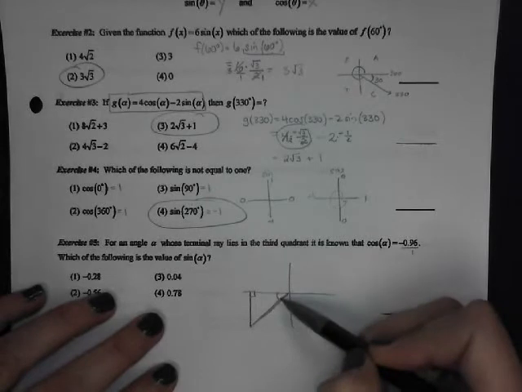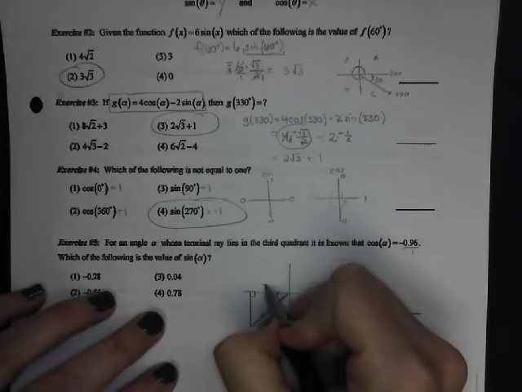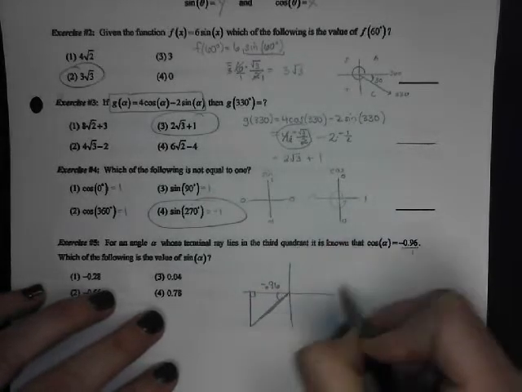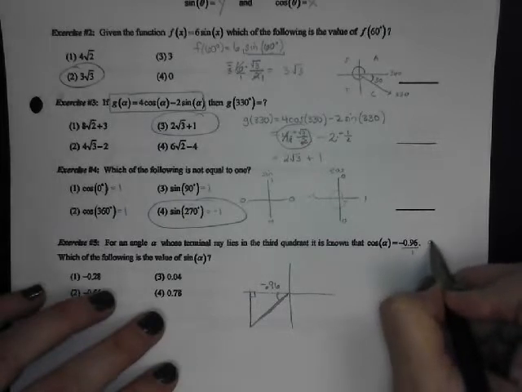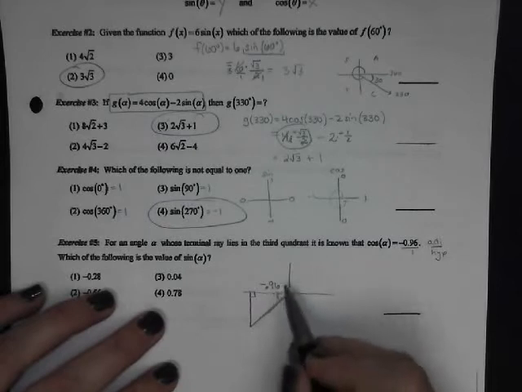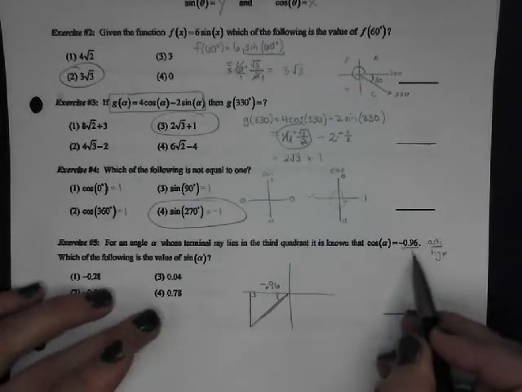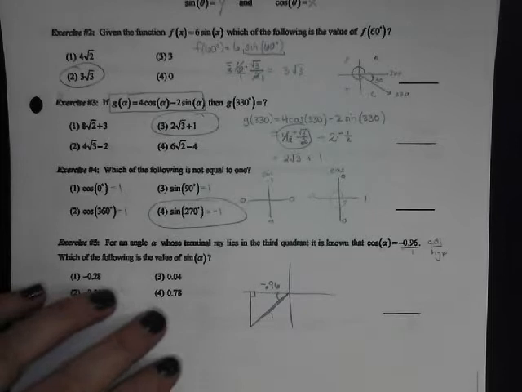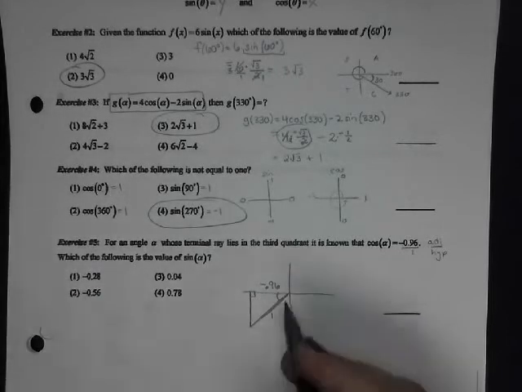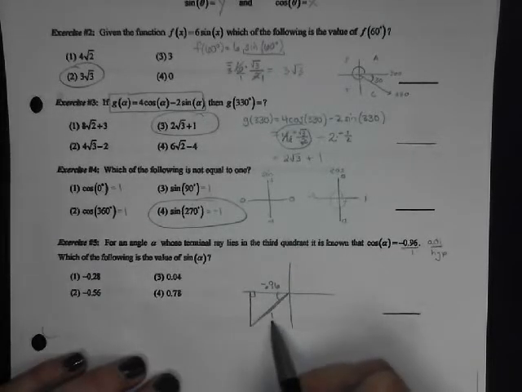My adjacent is negative 0.96 over my hypotenuse, because cosine is adjacent over hypotenuse. If it's not a fraction, make it a fraction, put it over 1, and there's your hypotenuse.